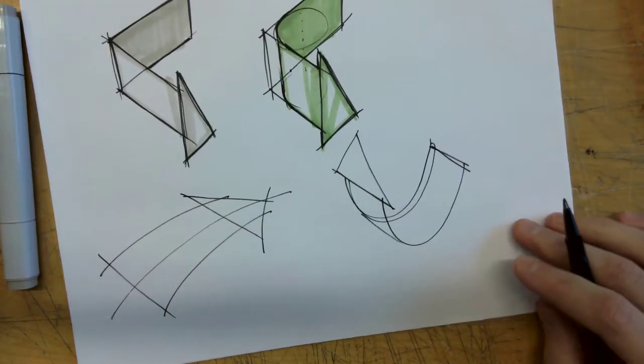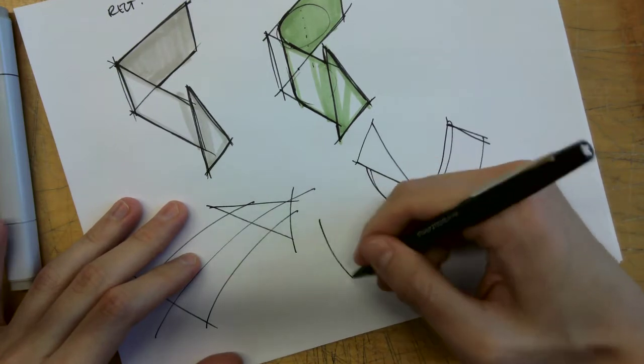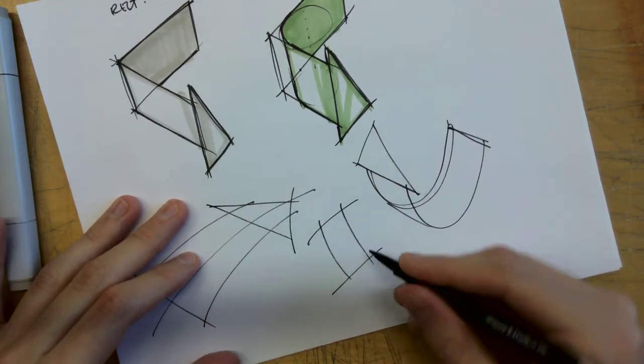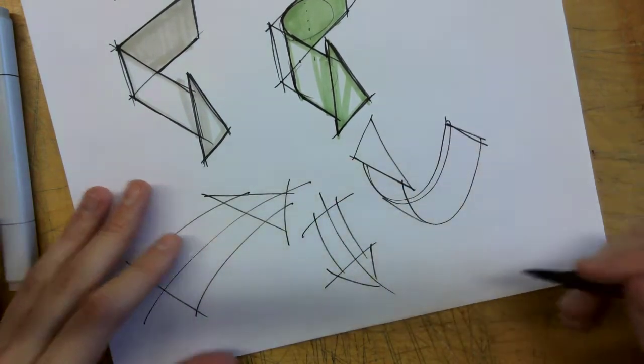What's important is that they keep the perspective, and they could be smaller ones as well. Let's do a little small one. Learning how to do them at different sizes is actually a good skill to have, I'd say.